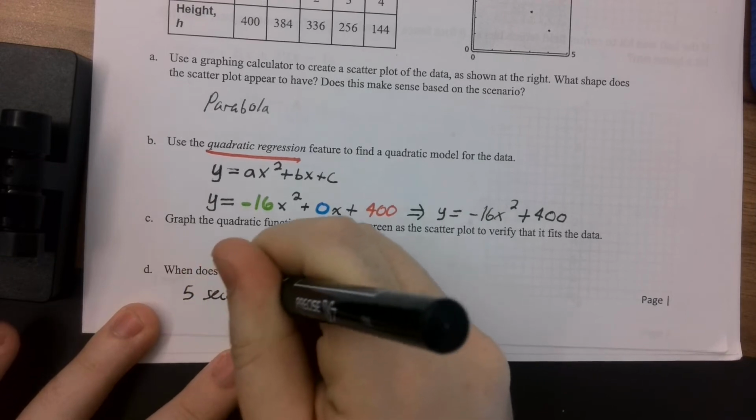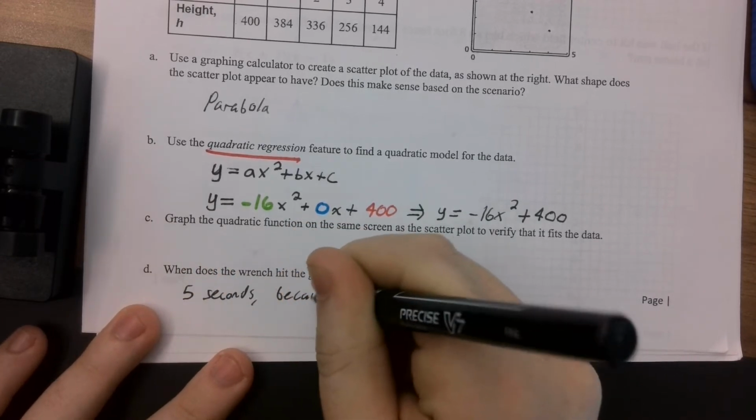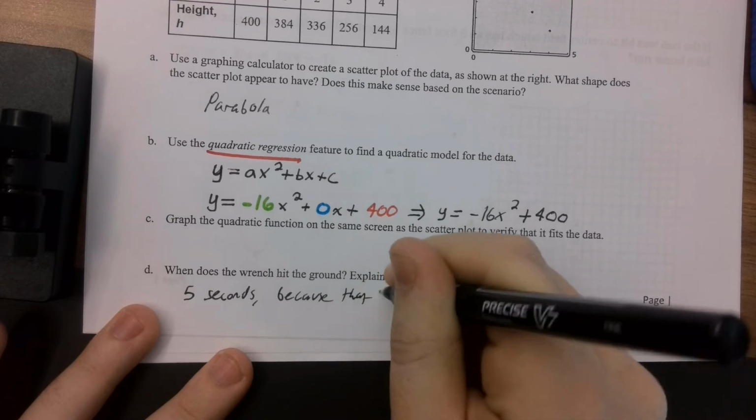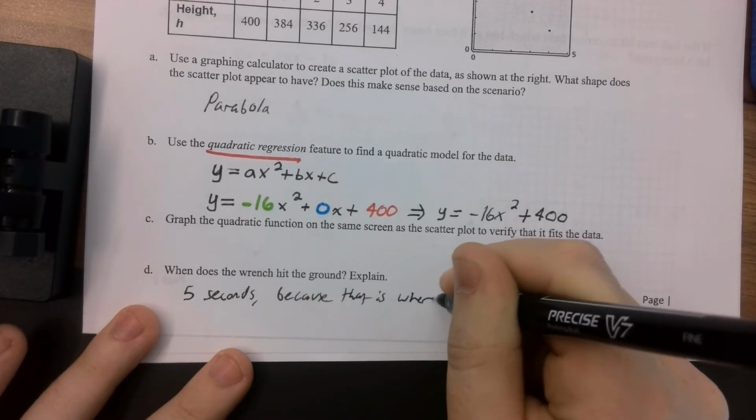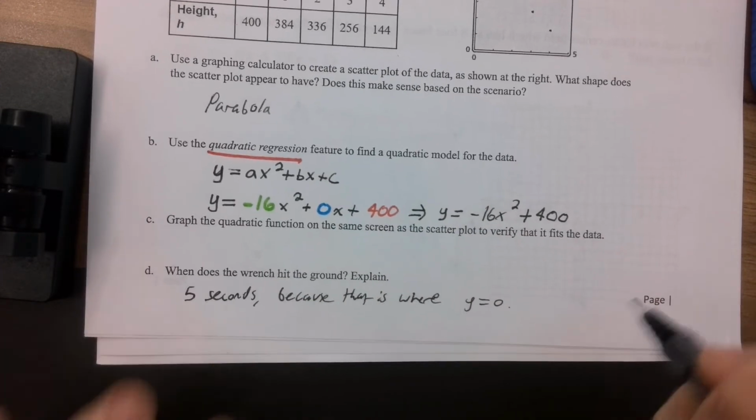5 seconds, because that is where y equals 0. Perfect.